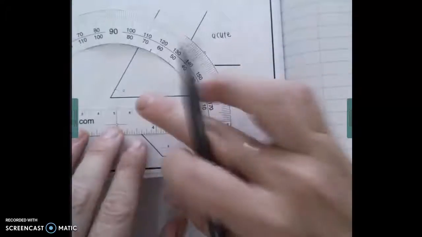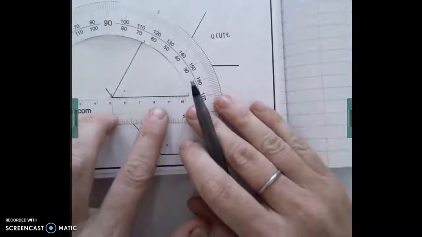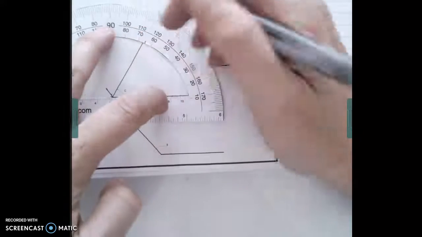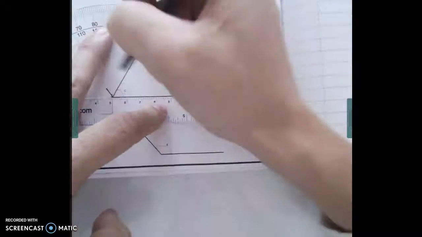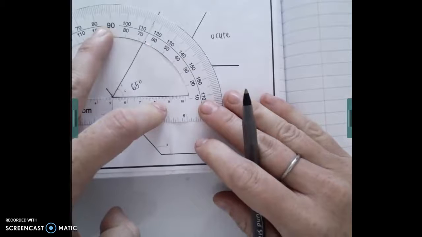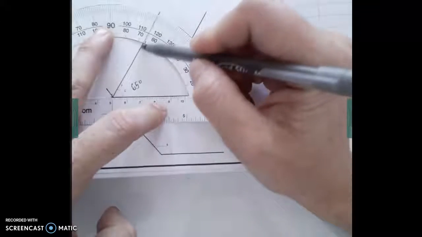So let's try our C. Try with your protractor, maybe pause the video, see if you can do it on your own. I'm going to use this bottom line right here. I line it up with my vertex, that point that I have right here. Line up the bottom with my ruler, and then I'm seeing where it goes. You can even see if it goes all the way through. So we have 65 degrees.